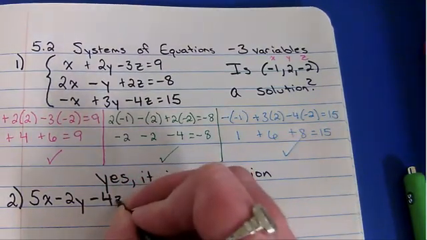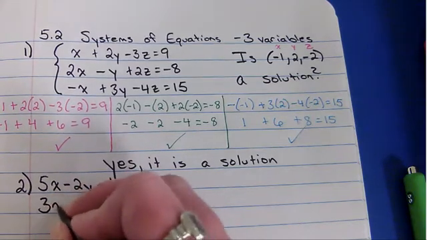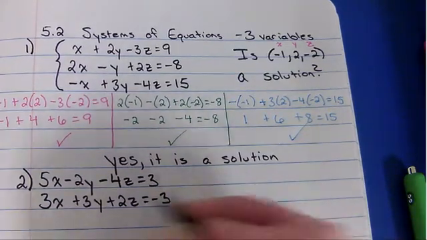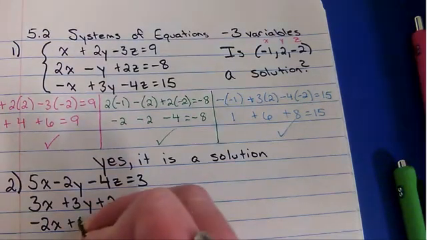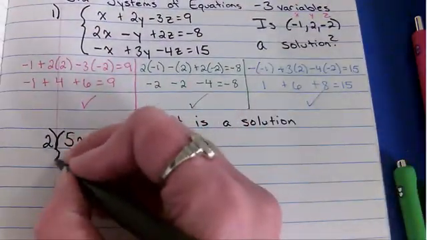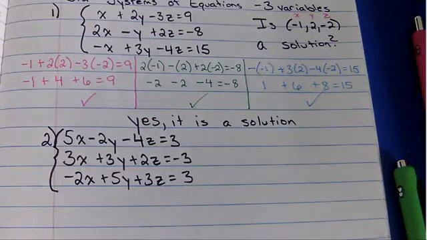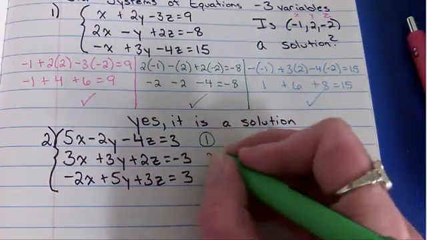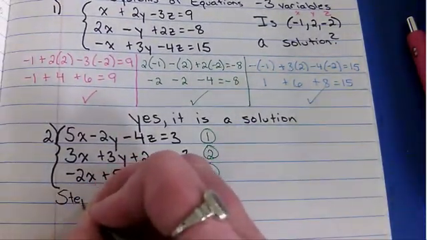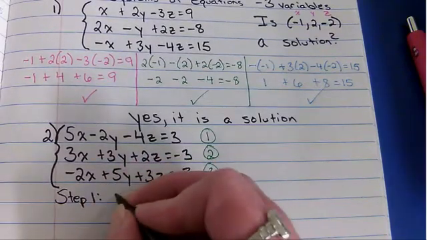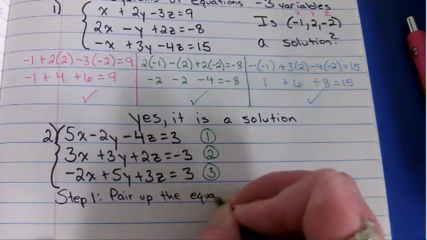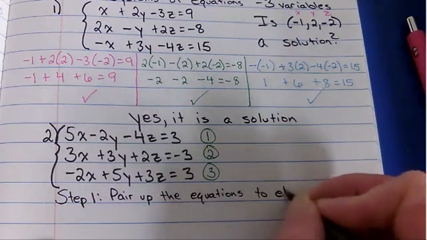Okay, so the next thing is solving them. And most of the time, we're going to go back to the elimination method. The elimination method was when you added 2 equations together to eliminate a variable. Now I have three equations, so if I'm adding two together, I've got to pick two equations at a time. Okay, so let me label the equations 1, 2, and 3. So step 1 is we're going to pair up the equations to eliminate one variable.